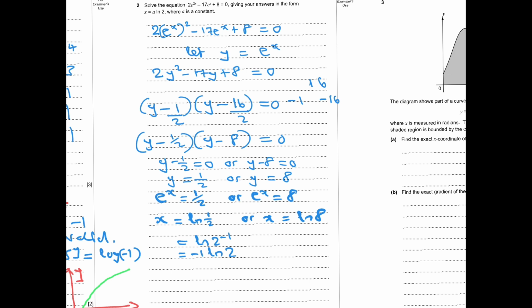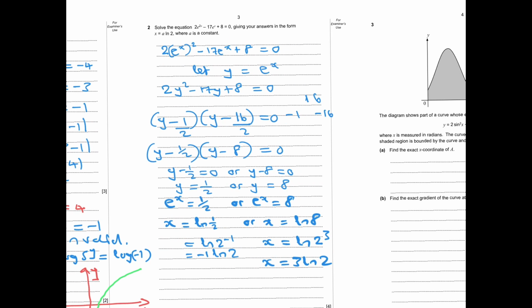Now with the other one, what do we have? We have x is equal to ln 8. I can write 8 in exponential form, which is 2 to the power of 3. And if again I bring down the 3 using the power law, I'm going to have x is equal to 3 ln of 2. So you see both of my answers are in the form that is required here: a constant times ln of 2. Here, negative 1 ln of 2. Here, 3 ln of 2. So those are the solutions that I'm required to have.